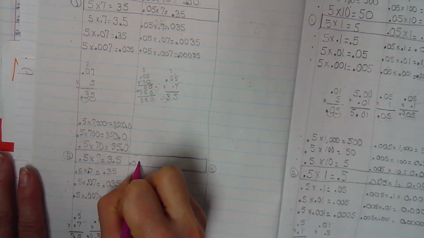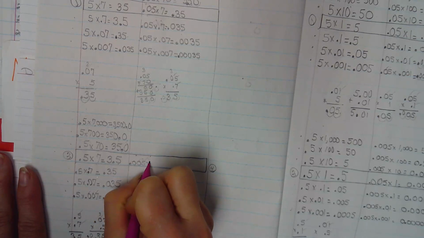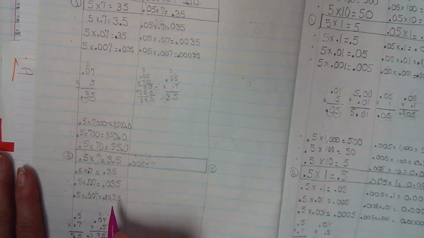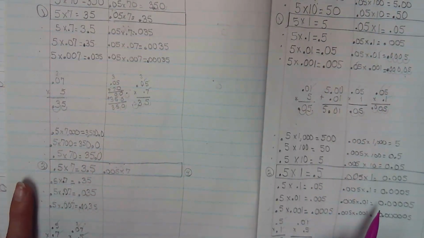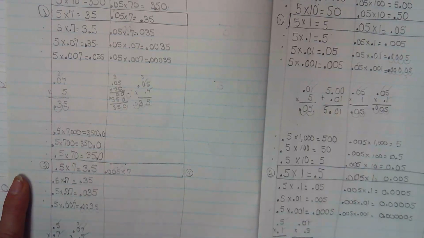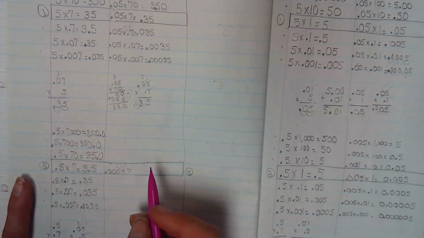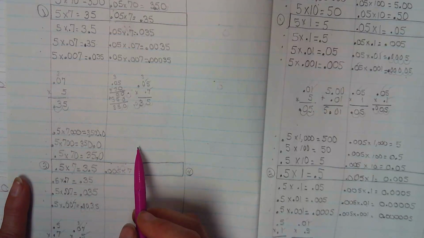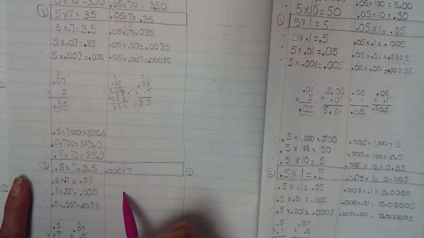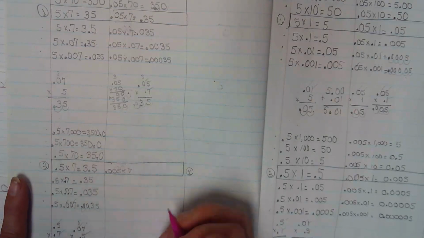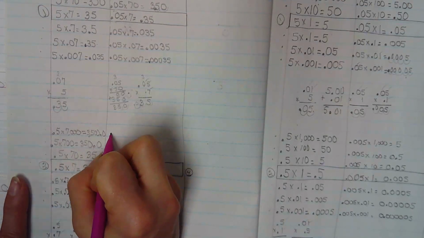We will take 5/100ths times 7. That's our baseline fact. But what we're going to do is, again, just like we did over here, write out the multiplication facts first and then see what happens to our answer as we multiply by 1,000, 100, 10, ones, tenths, hundredths, and thousandths. So here we go.